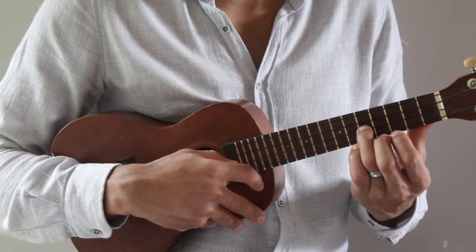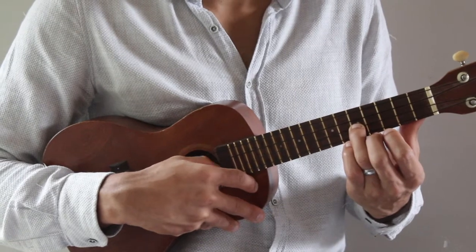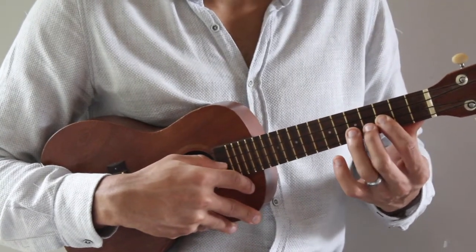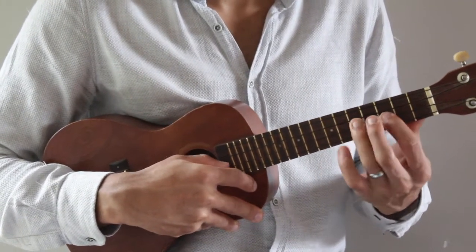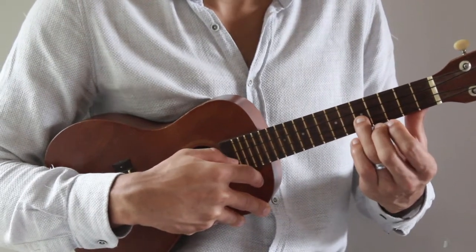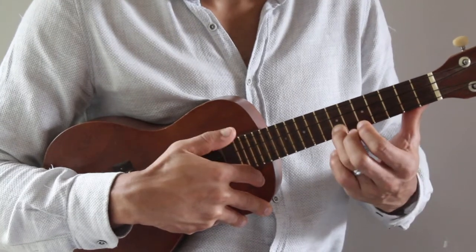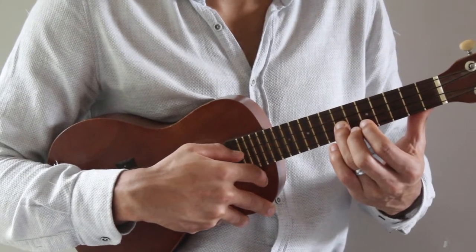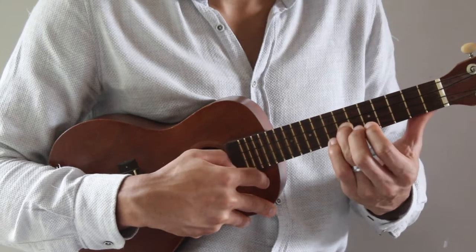So you slide forward and back from 5 to 7, back to 5. Play the 3, slide again from 5 to 7. So 3, play the 5 and slide to 7. Wherever you're beginning a slide, you strike the note, okay? But when you're sliding, you don't strike the note to where you've slid to. You let the slide do the work for you.